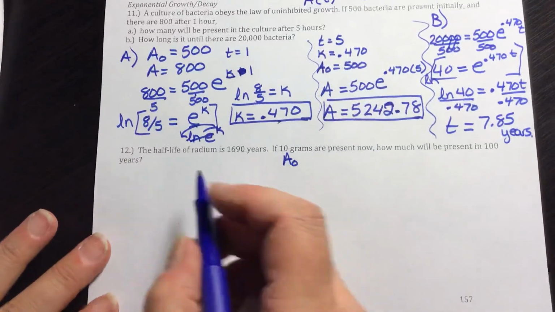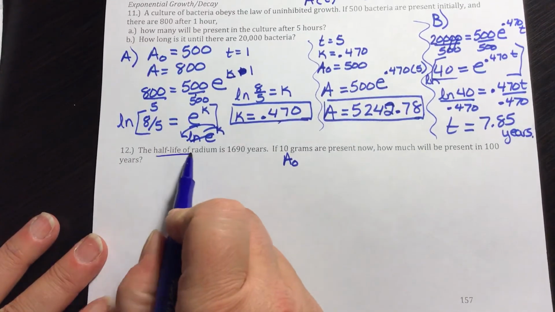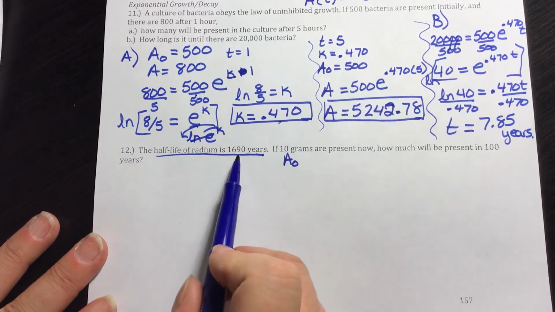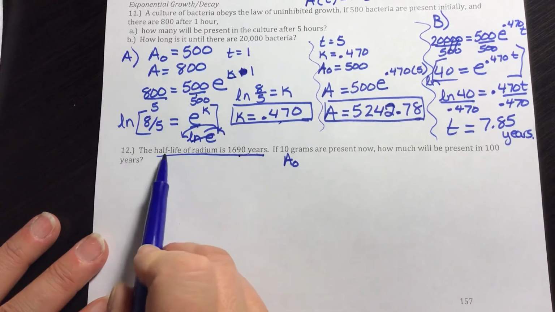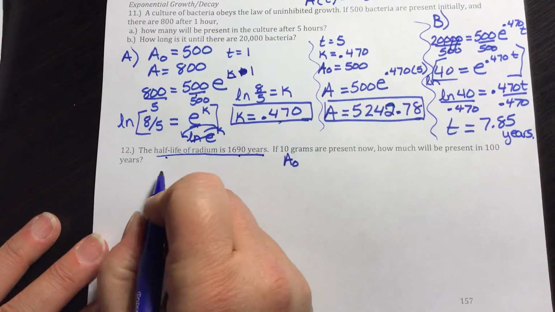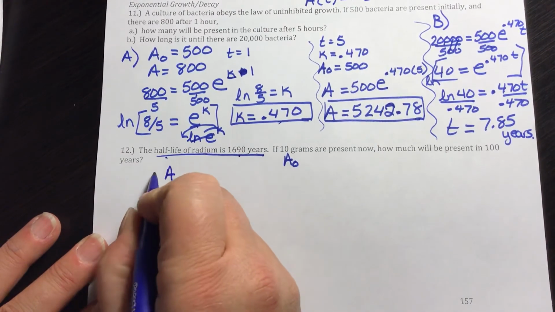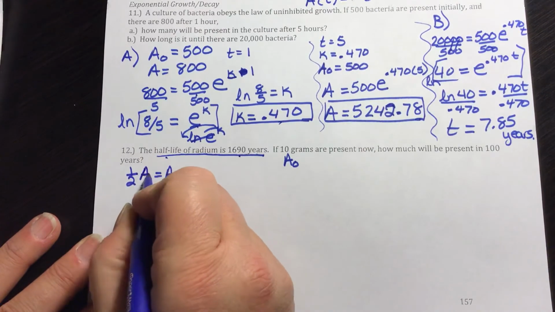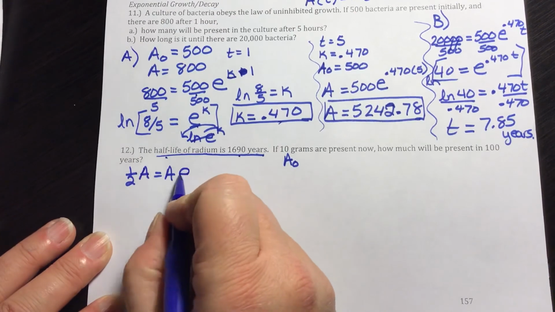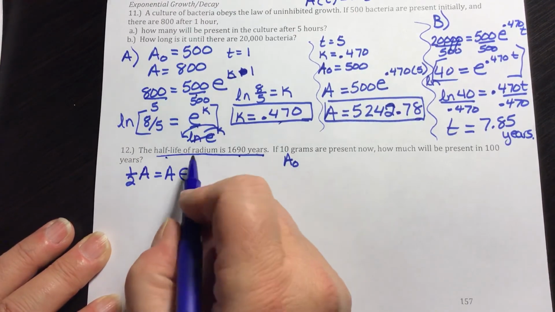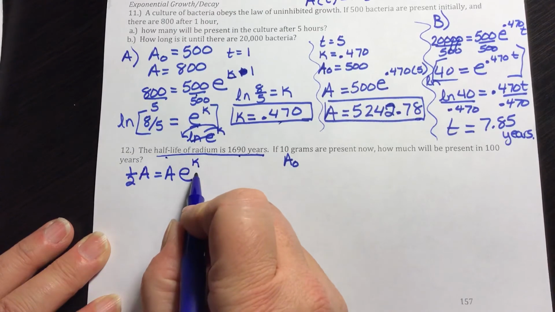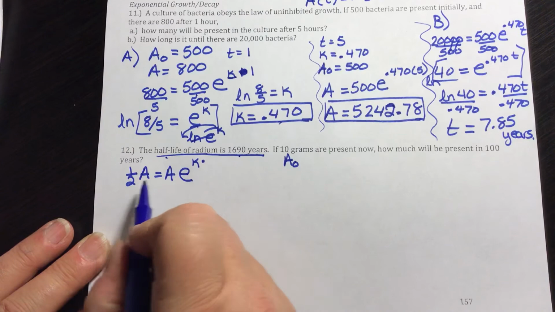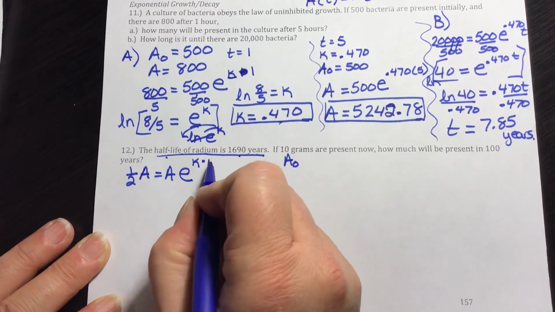So this right here tells us that however much we have, in 1,690 years we're going to have half that amount. So if I start with any amount A, I'm going to end up with half that amount, and that equals A times e to the k, which is what we're finding, and the time it takes to get to that half amount is 1,690 years.